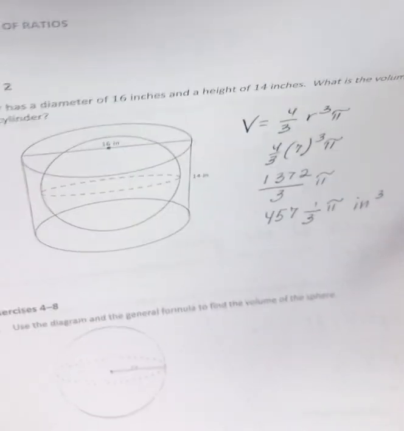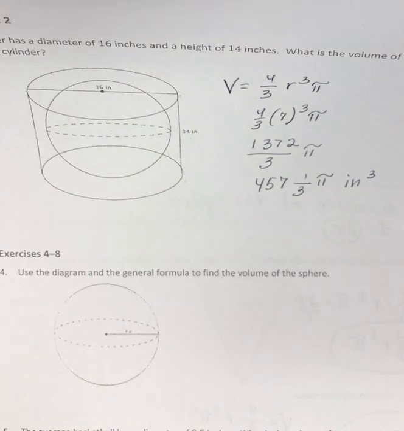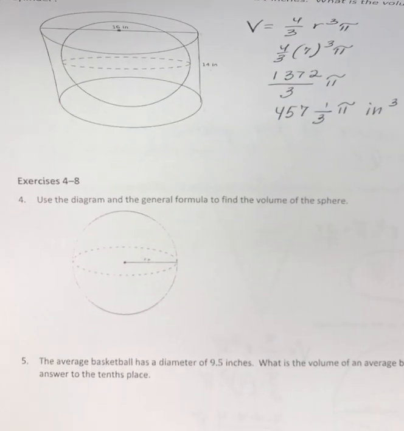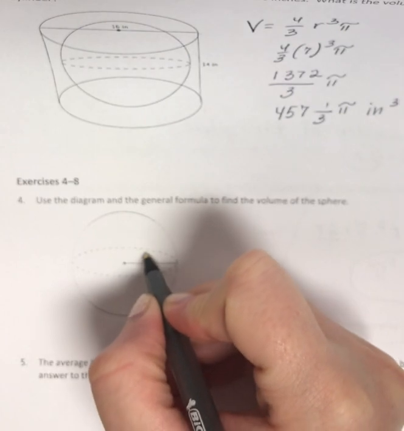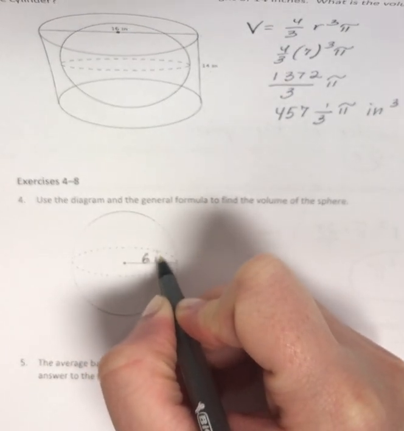Okay, let's look at exercises 4 through 7. We will not do the 8. So number 4. Again, we need to find the volume of the sphere. It is very hard to see on your packet. The radius of the sphere is 6 inches.